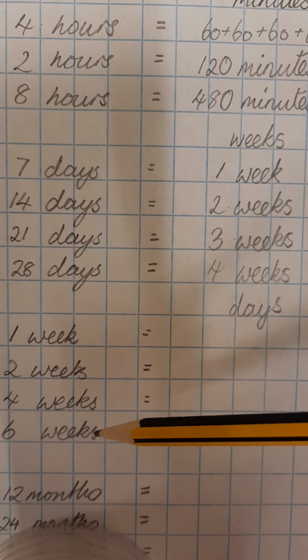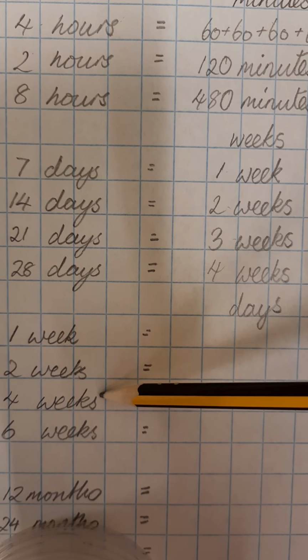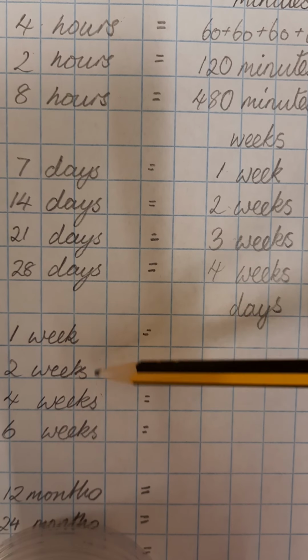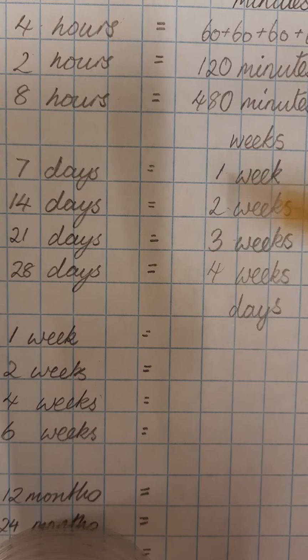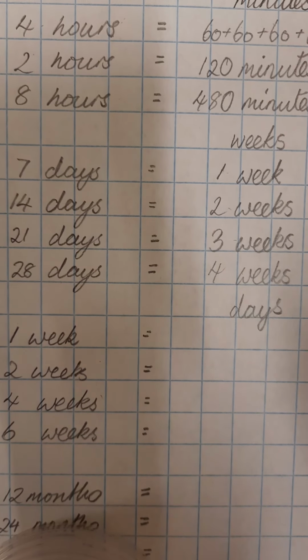And to find 6 weeks, really that's looking at adding the total number of days from 4 and 2 together to make 6. So I want you to do all 4 of these and have a go on your own, and then I'll give you the solution. Press pause whilst you do it.